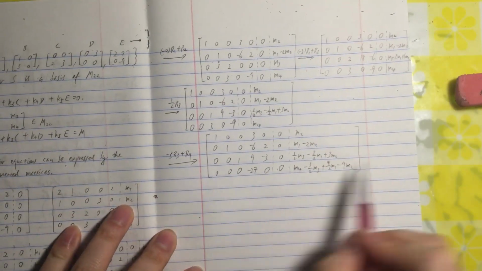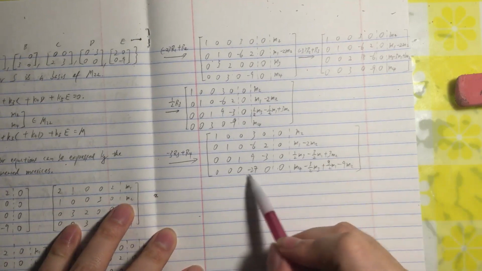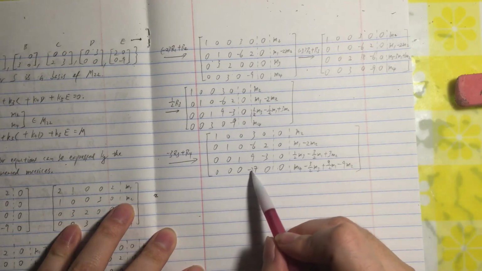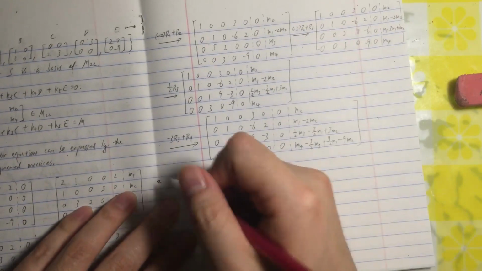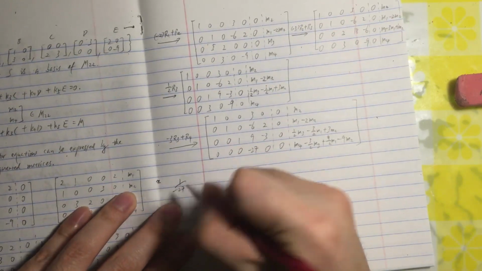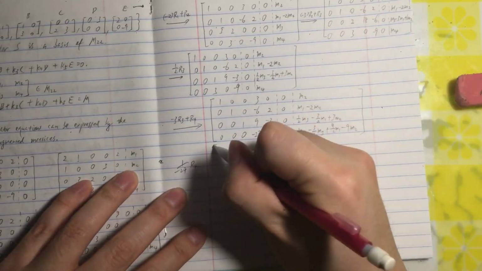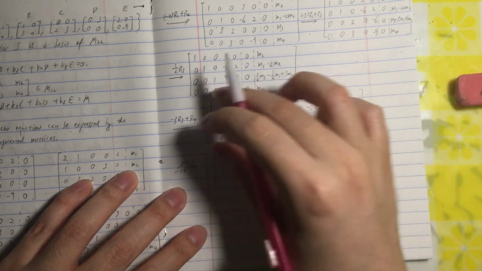Next, in the fourth row, we try to make the first non-zero entry to be 1, to be a leading 1. So I can divide the fourth row by -27. So leave the first three rows the same.